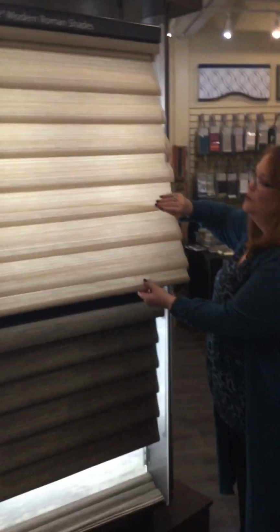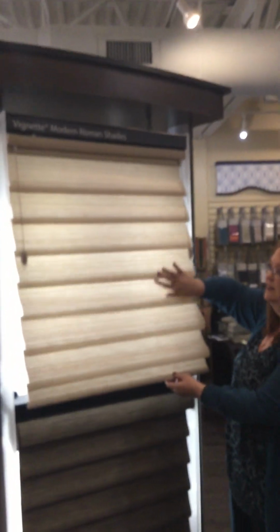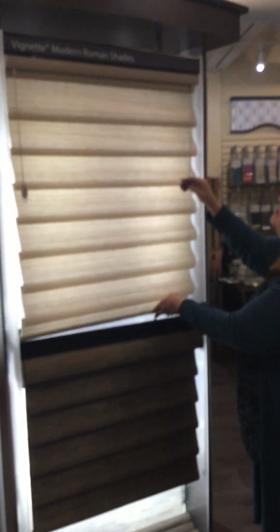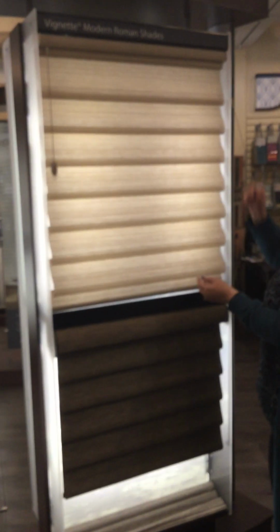So with this, when you think of a Roman, most people think of this fold. This is part of the shade, and it's always going to be there. And this one answers your question. This one is top down, bottom up.